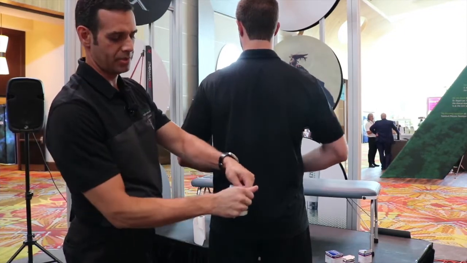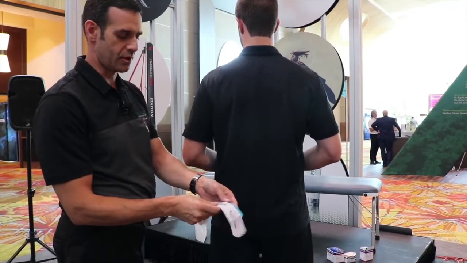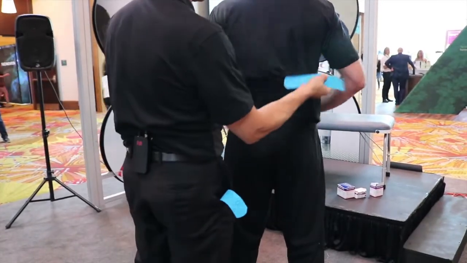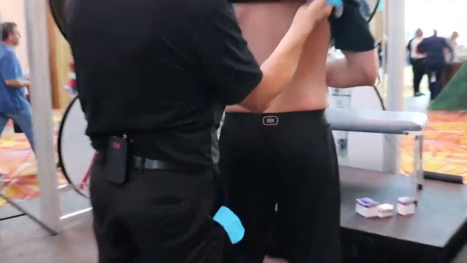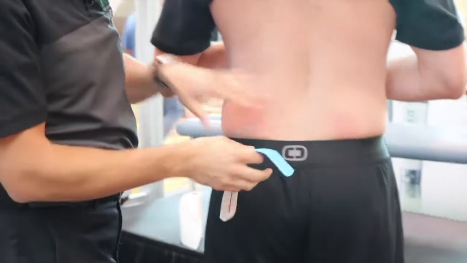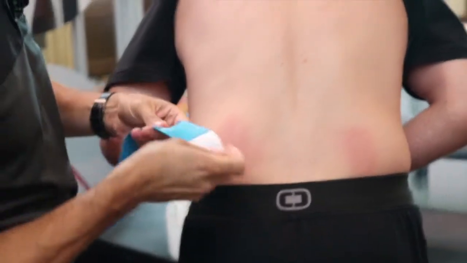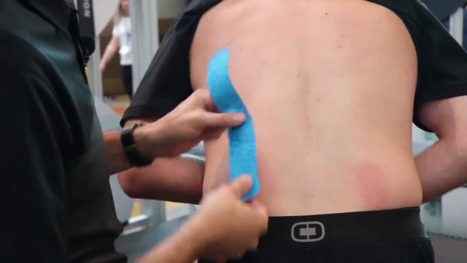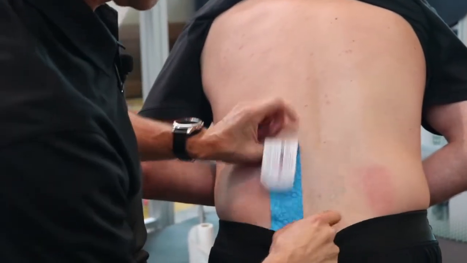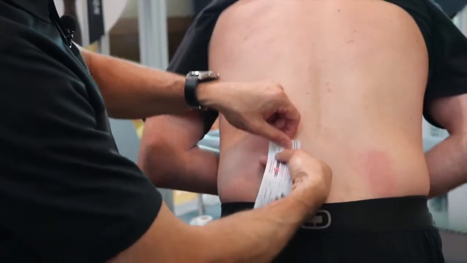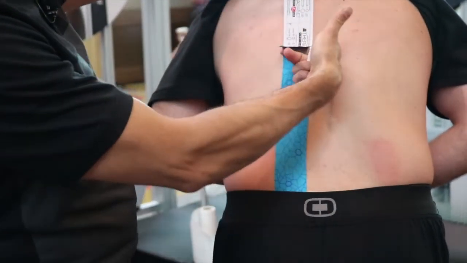So we're going to break a base where we're going to start by affixing the tape to his low back. So we'll lift up his shirt. And what I'm going to have him do is I just want him to put a little tension on the skin. So we're going to have him lean forward a little bit, try and round the back. And we'll start by putting some tape right at the base of the sacrum. And all we're doing is coming straight up.